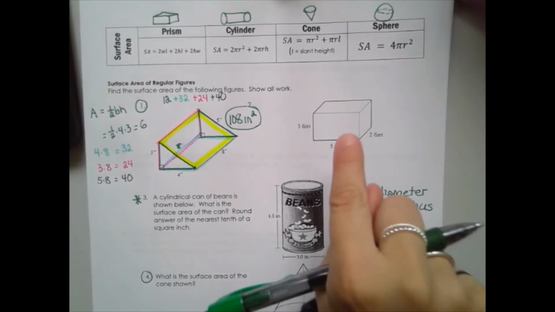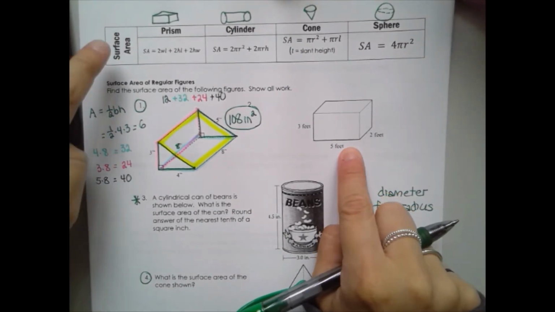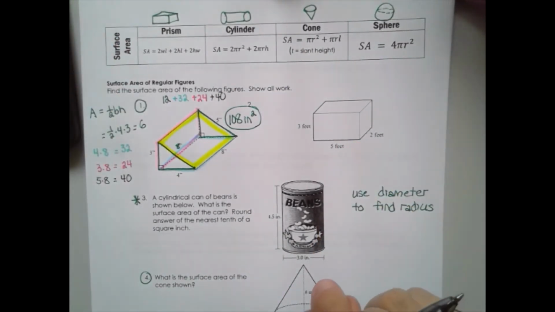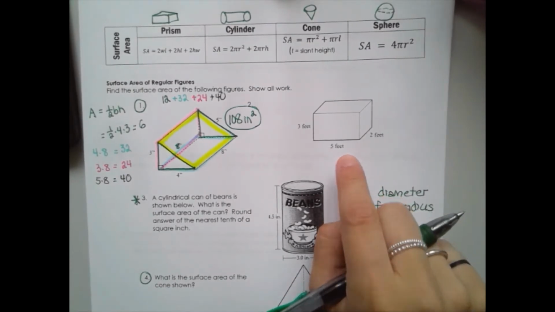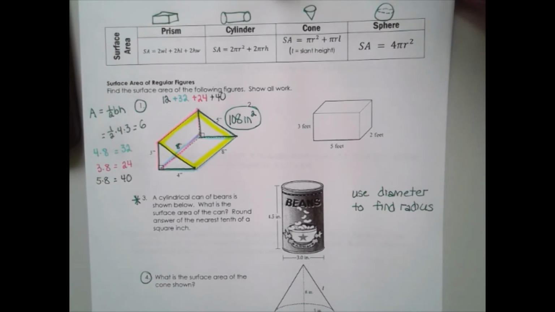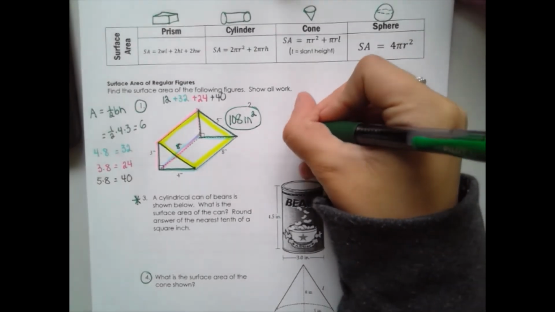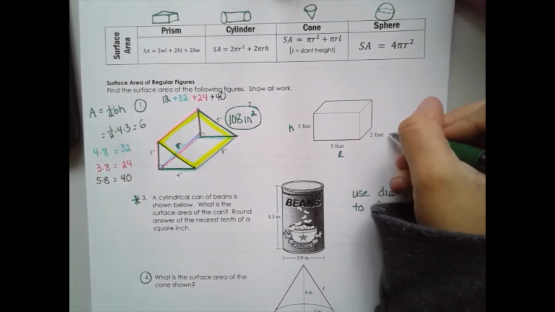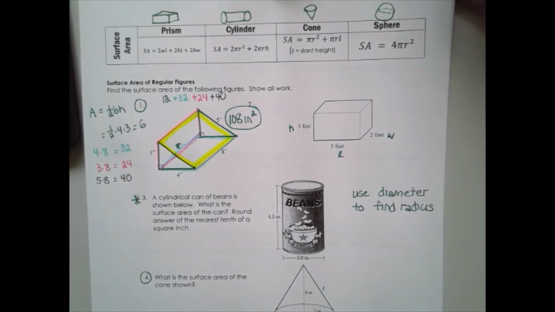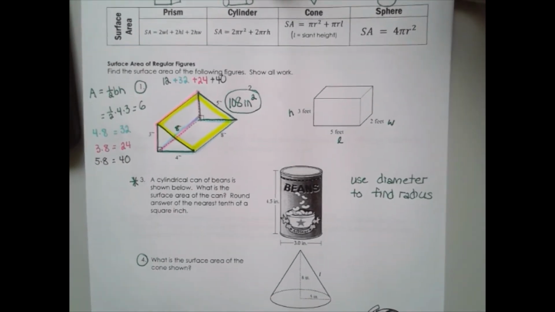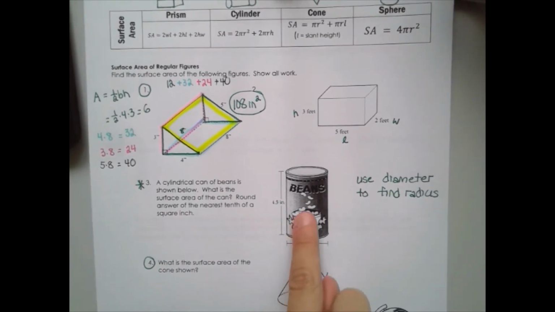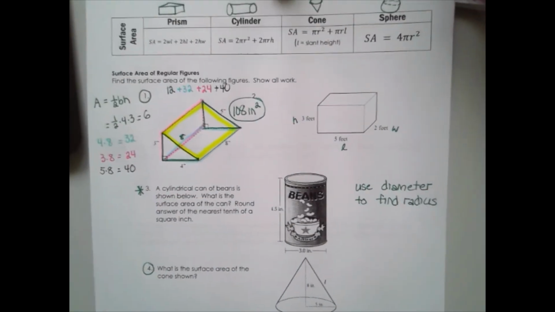When we see one like number 2, that's where you're going to be able to use your prism formula to help you. And remember, when we do a problem like number 2, you just decide which one is your length, width, and height. So I would do height, length, and width there. Match your shape to your formula to help you figure out which one you need.